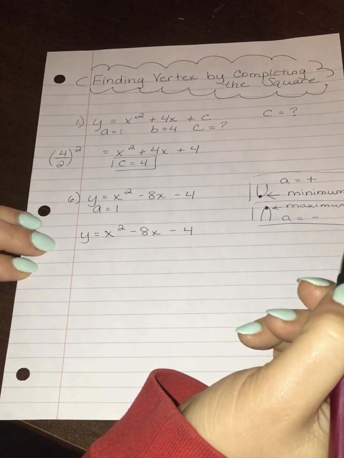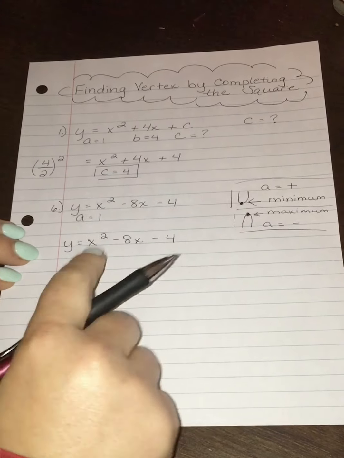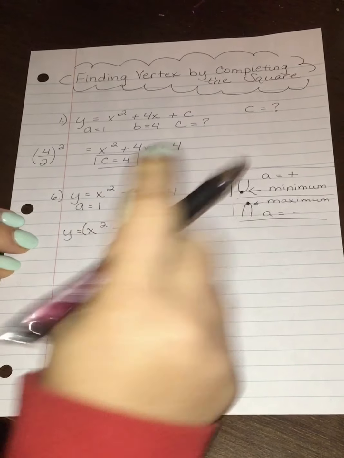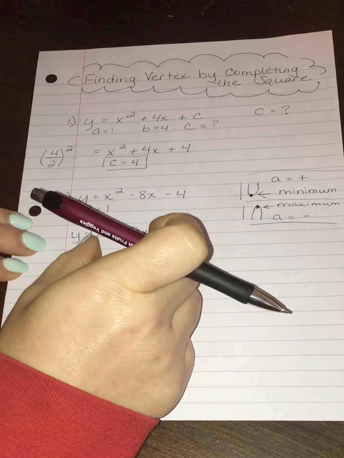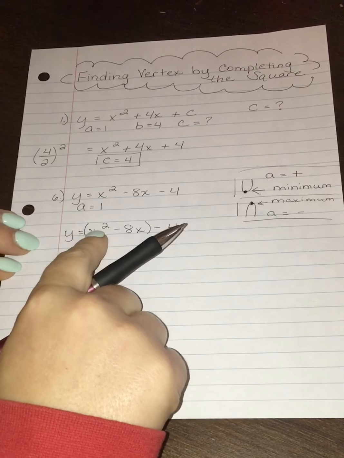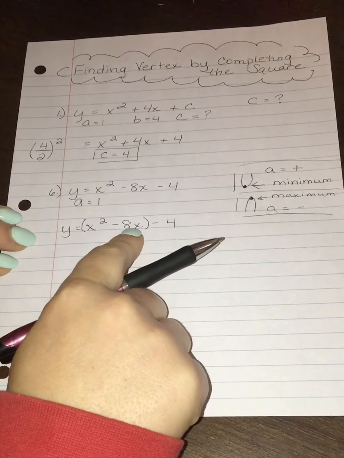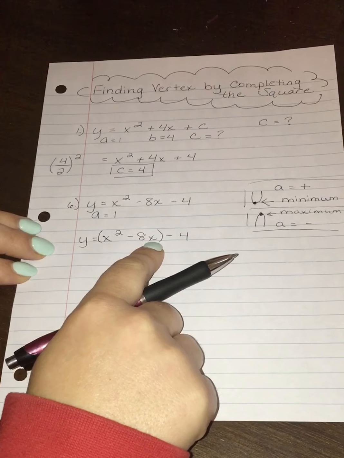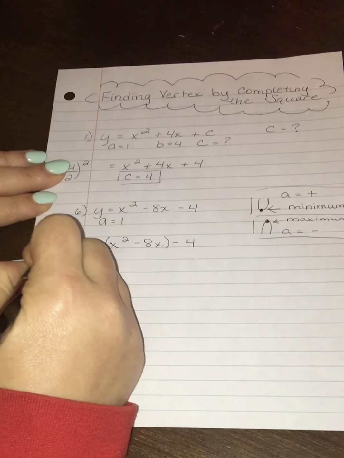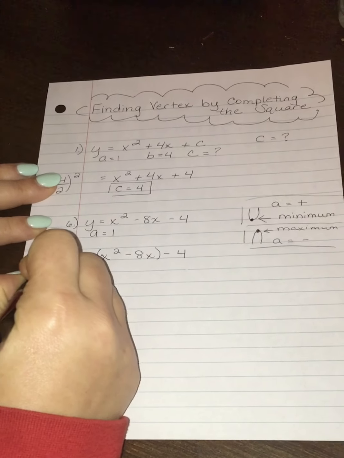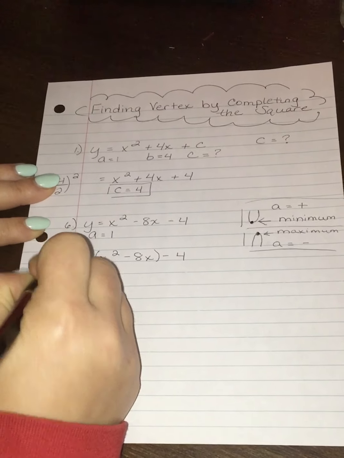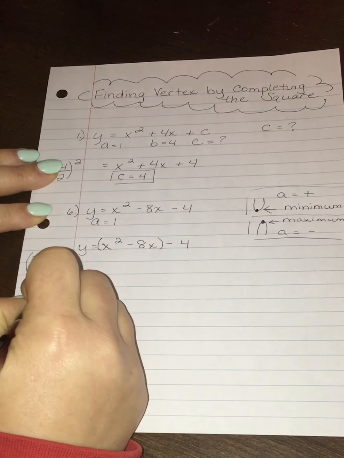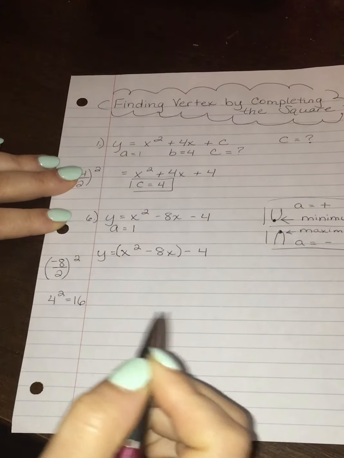And remember in the previous video, I told you that you're going to group your x values. So your x squared and your x. So we're going to group. So we're going to put a parenthesis around these terms right here. And we're going to have to complete the square right here. So we're going to take whatever is in front of our x, which is technically our b value, which is negative 8. So we're going to take our negative 8 and we're going to divide it by 2. And then whatever that is, we're going to square it. So here, let's simplify that. Negative 8 divided by 2 is negative 4. And then if we square that, it's 16. So we completed the square.